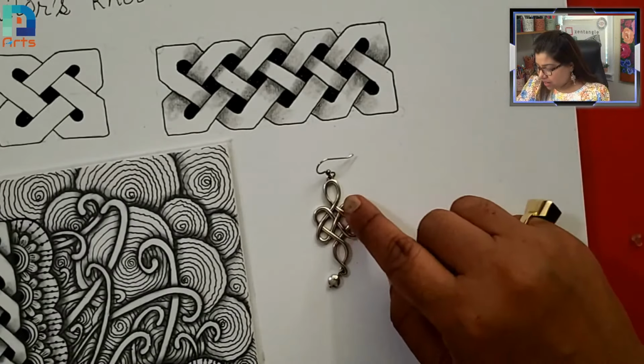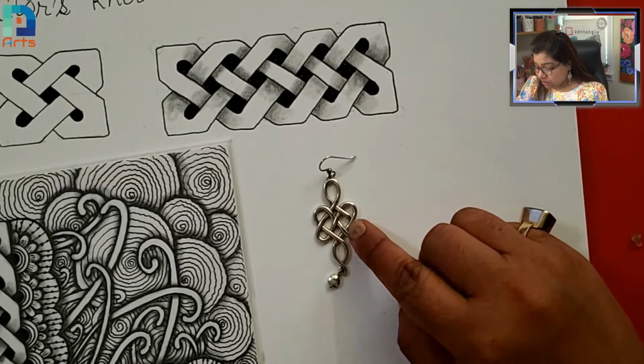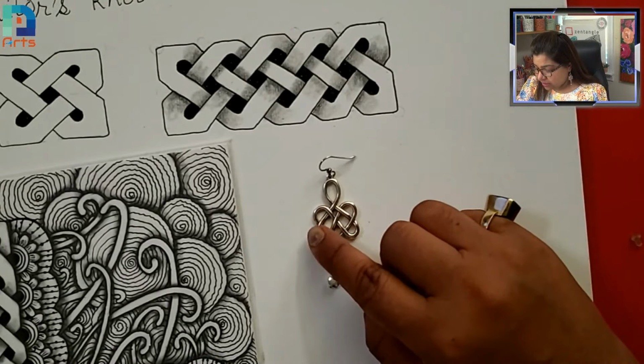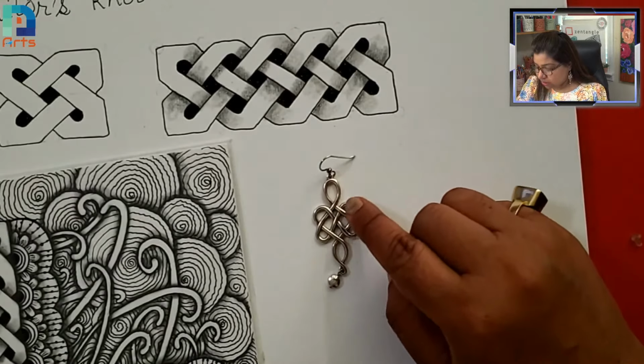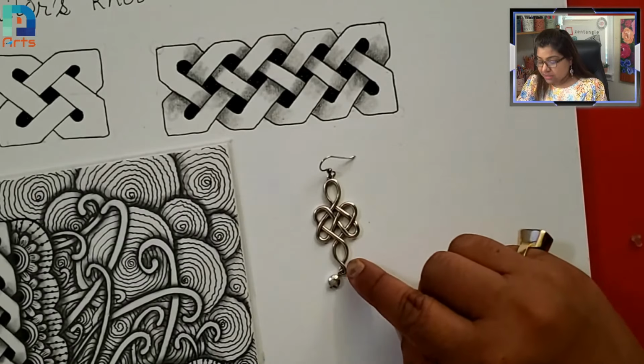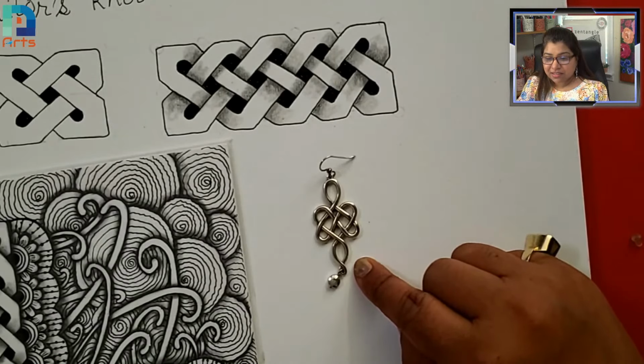You see two hearts going. This is a variation of the love knot, like two hearts going here, and instead of just ending, it's kind of making one knot on the top and the bottom. So this is a variation of the love Celtic knot as well as the endless Celtic knot.